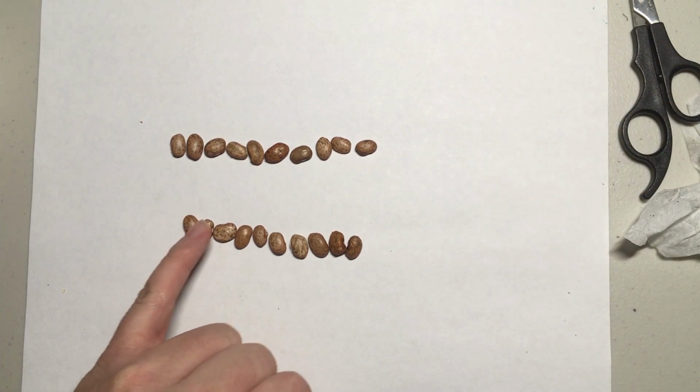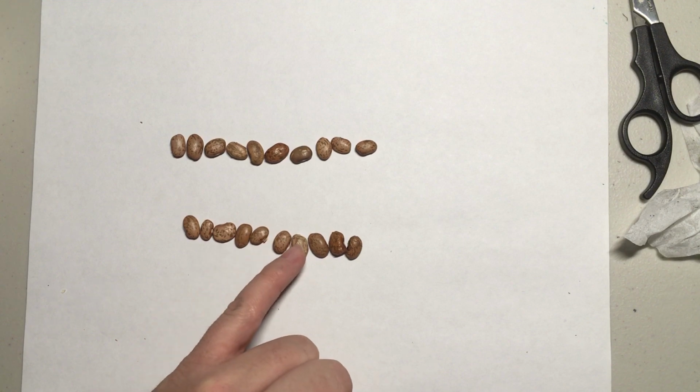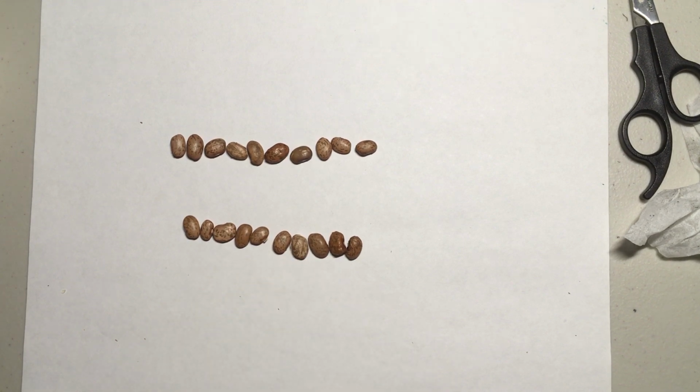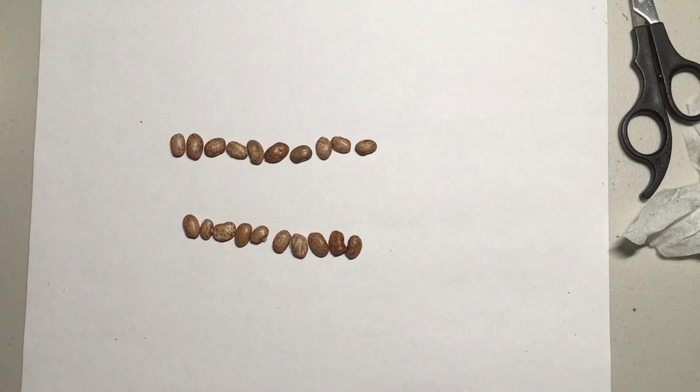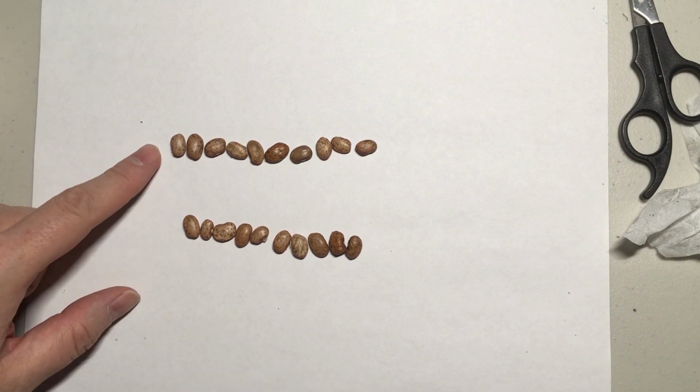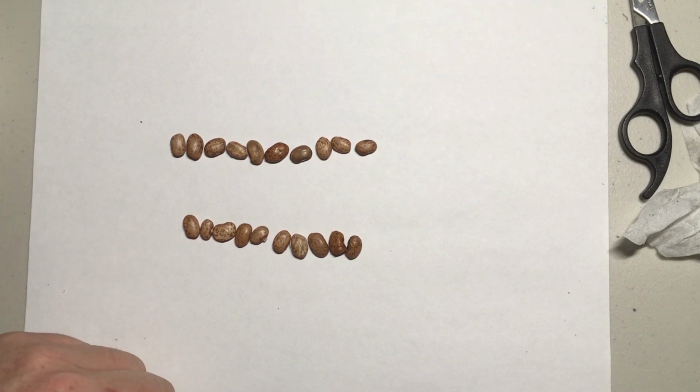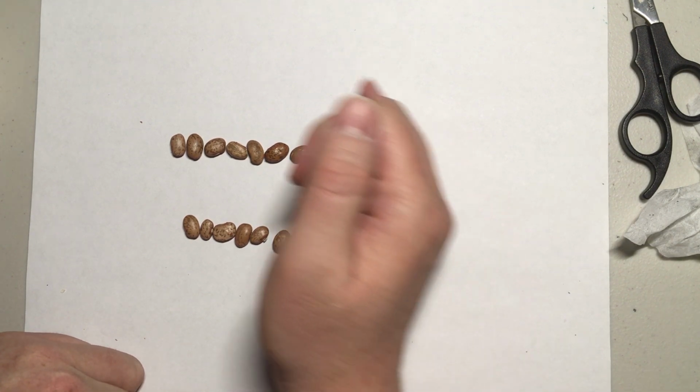Okay. 1, 2, 3, 4, 5, 6, 7, 8, 9, 10. So now I have 2 equal groups of 10. 10 plus 10 equals 20. So again, it's reinforcing those concepts of equal groups and repeated addition. And those are going to be the main things when it comes to multiplication.